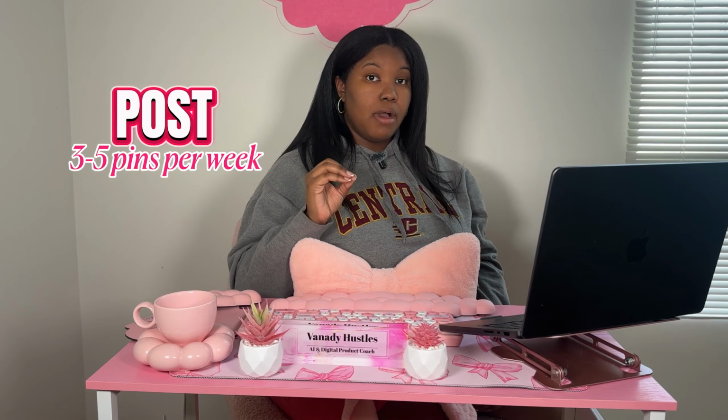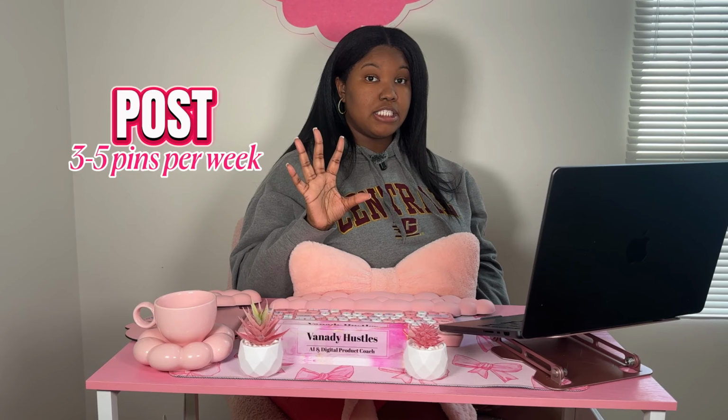Post a minimum of 3 to 5 pins per week, pointing to your funnel, which can be, again, your free guide, which will lead to your paid guide. Or it could be pointing directly to your paid guide. Either way, just make sure it's pointing to your funnel. Within 30 to 60 days, you will start seeing consistent traffic come in without even posting new content. So y'all do not sleep on Pinterest pins, okay?